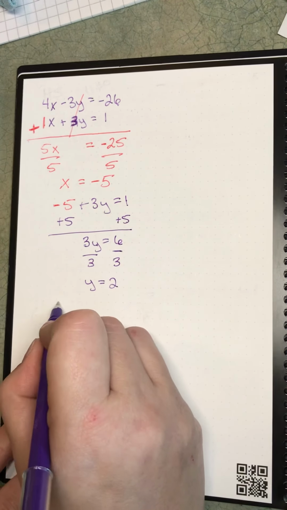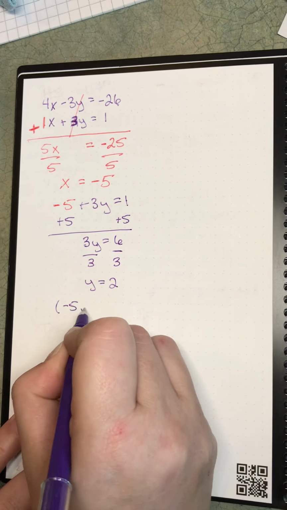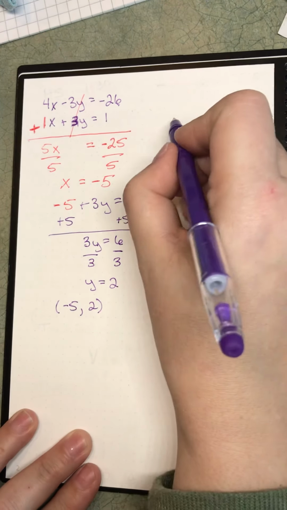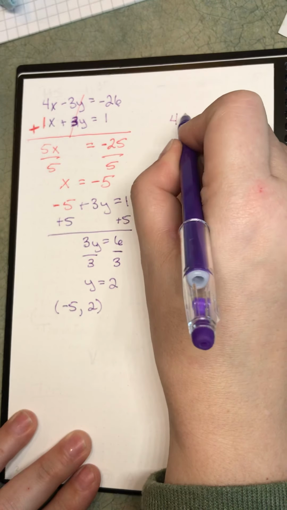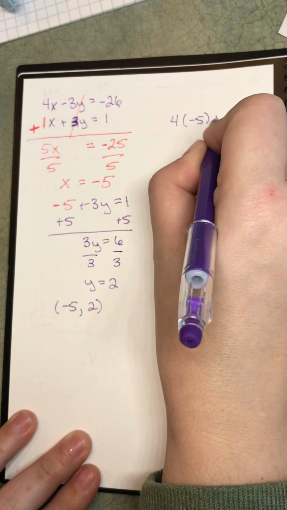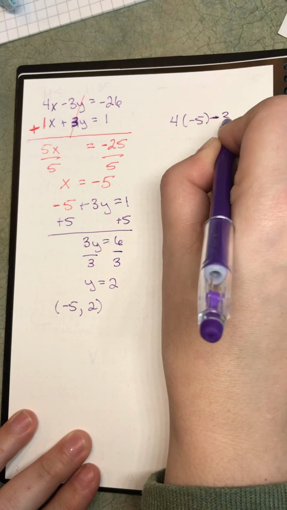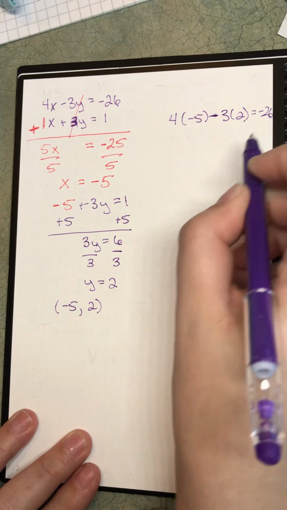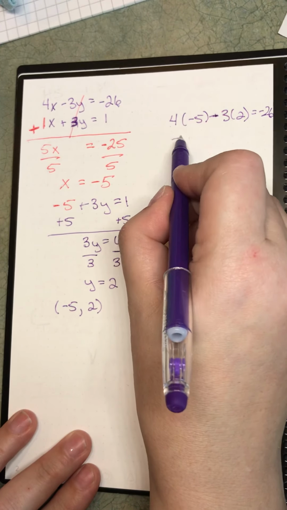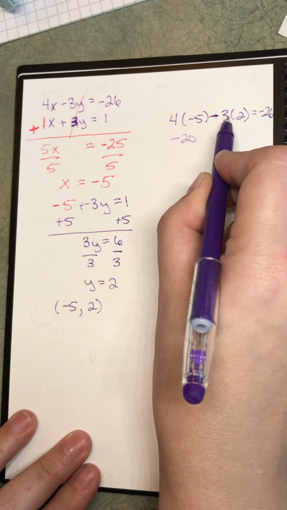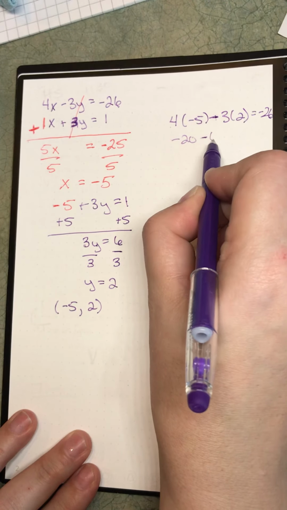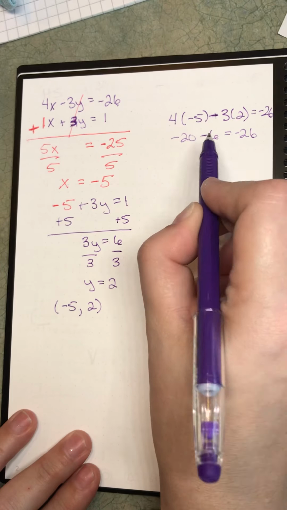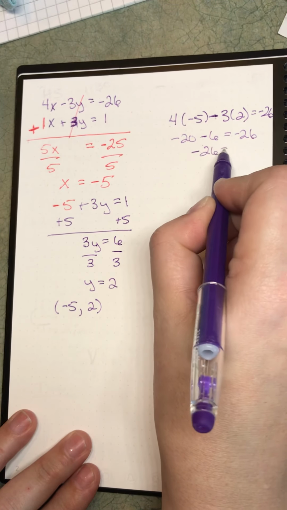So now I need to write my answer as an ordered pair, negative 5, 2, and then I want to check it in both equations. So I have 4 times negative 5 minus 3 times 2 equals negative 26. 4 times negative 5 is negative 20, minus 3 times 2 is 6, equals negative 26. Negative 20 minus 6 is in fact negative 26.